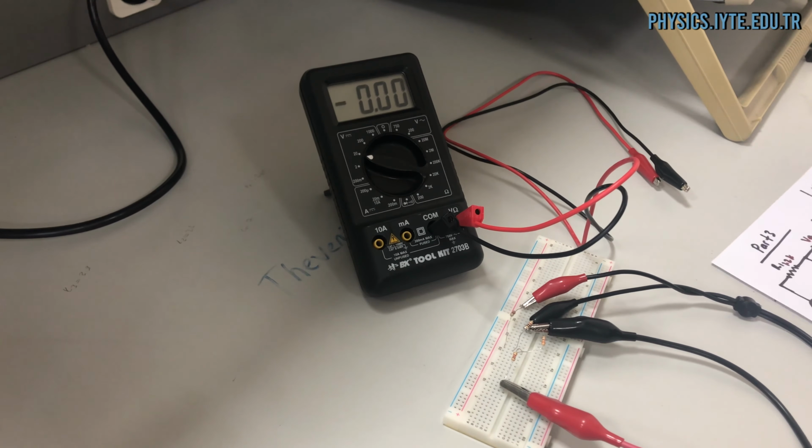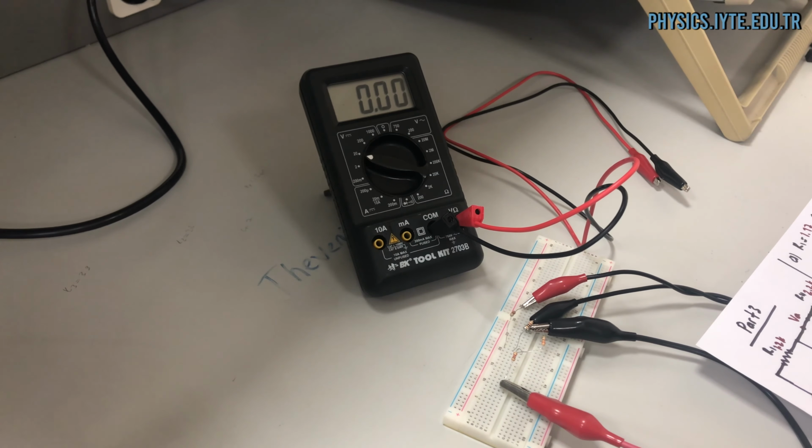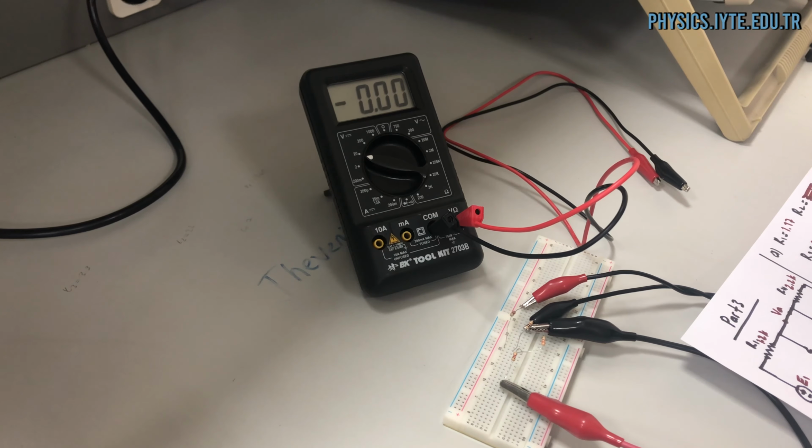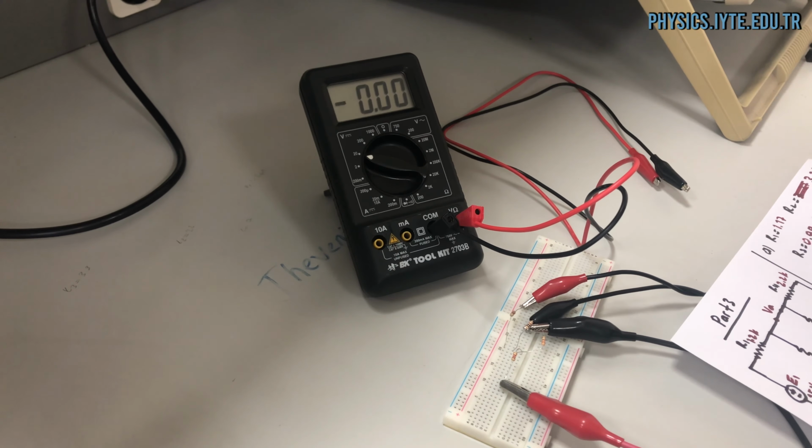I constructed the circuit as in figure 2.3. The only voltage value we have to measure will be VA. But first, as in part A, the resistance values: R1 is 1.17 kilo ohms, R2 is 3.21 kilo ohms, R3 is 0.99 kilo ohms, and R4 is 2.17 kilo ohms.